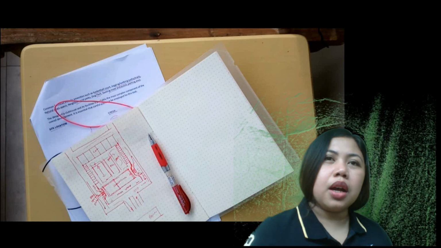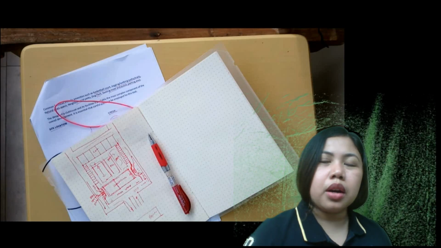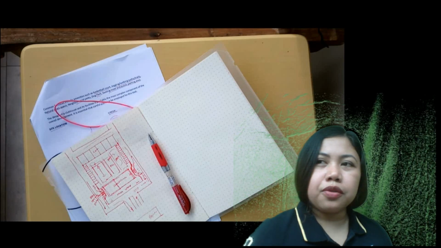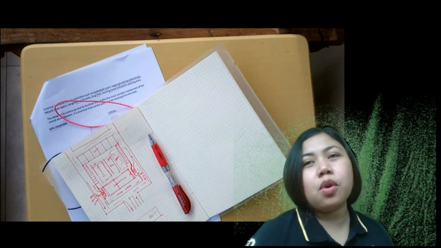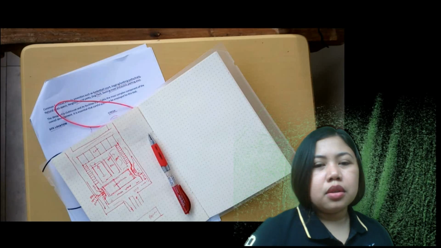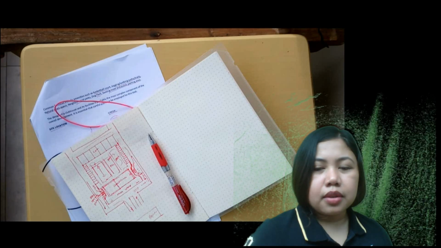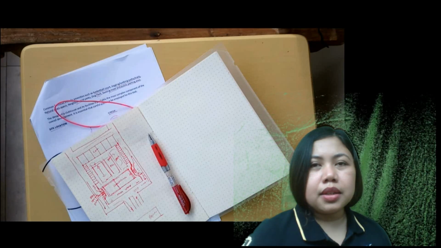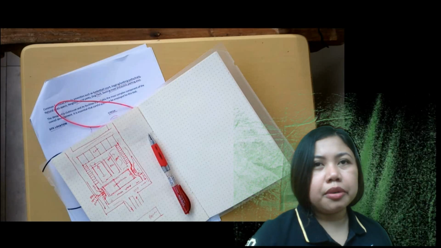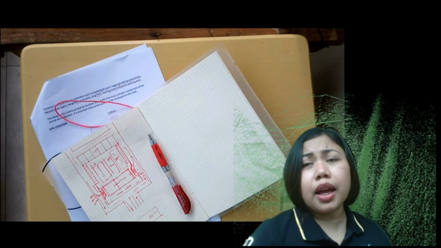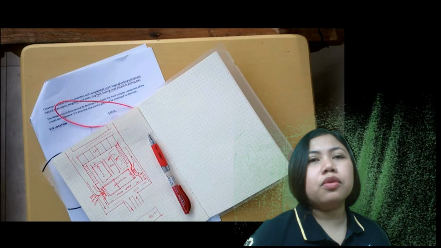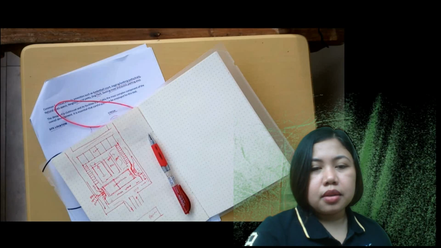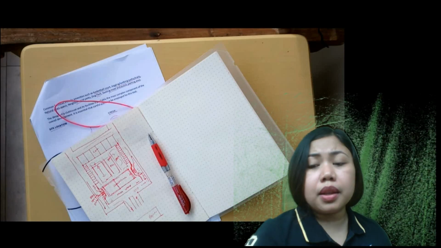You can input na here your design concept, no? If it's visible on the form and the elevation. Again, it's not yet the final, but at least you have started the total form of your project, or the total form of the building.